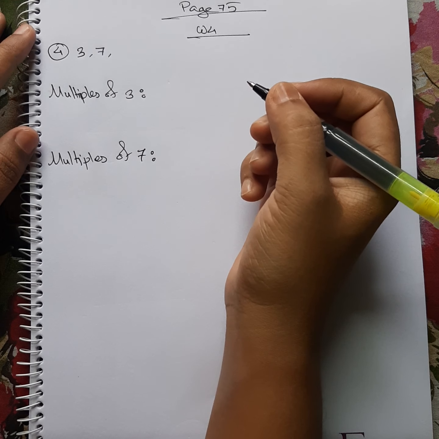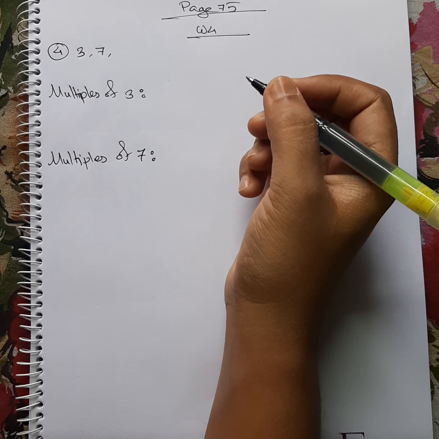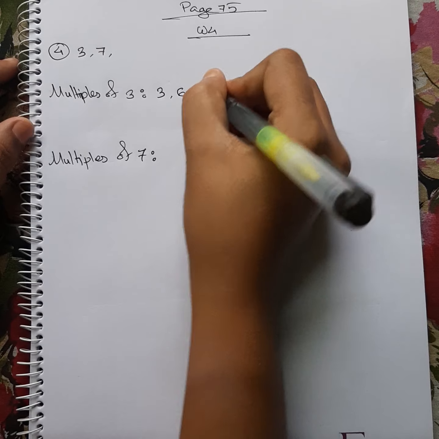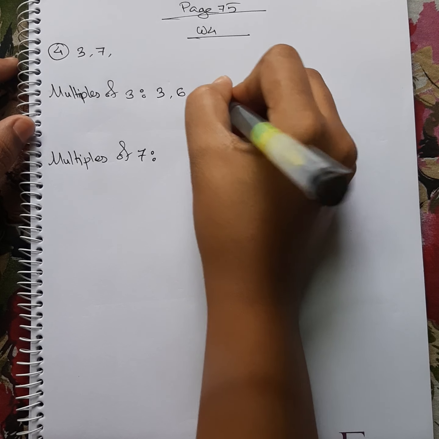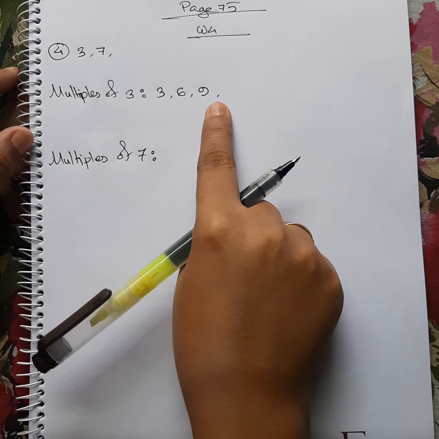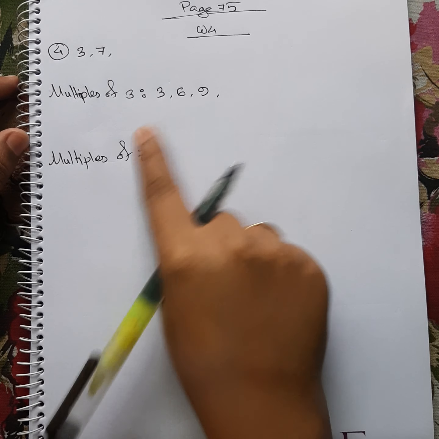Now let's do this one. We are going to again write down 3 multiples at a time. For this one, let's write down 3, then 6. I have written down 3 multiples over here, and now I am going to write down for 7.